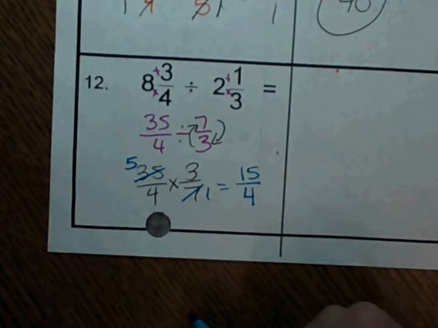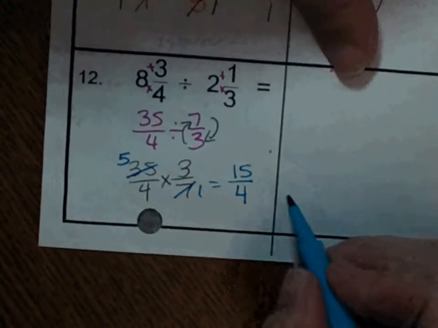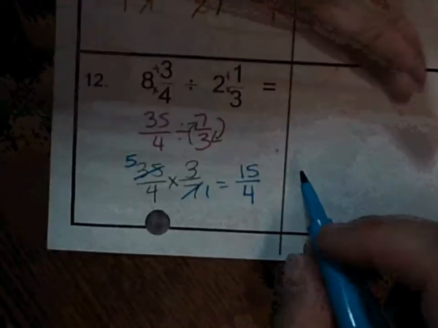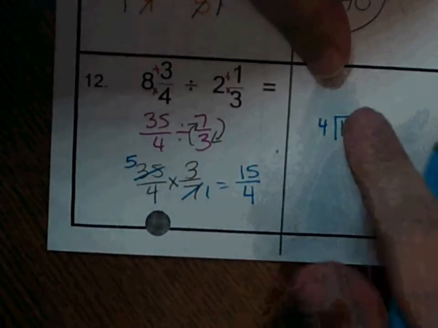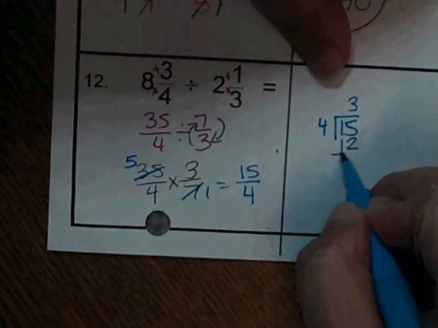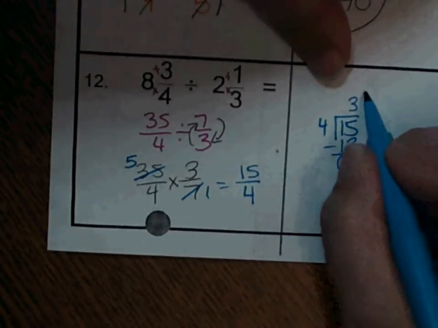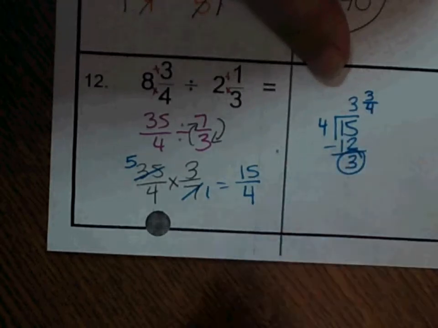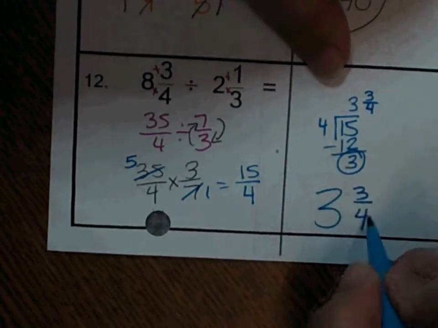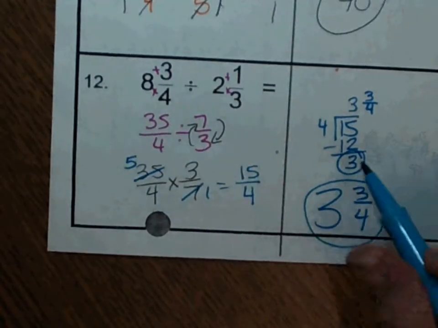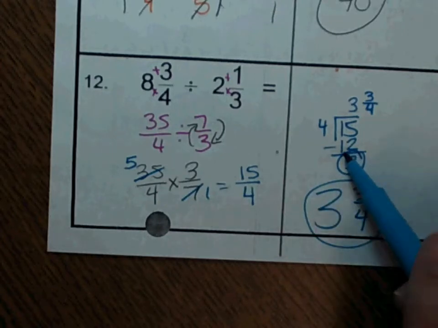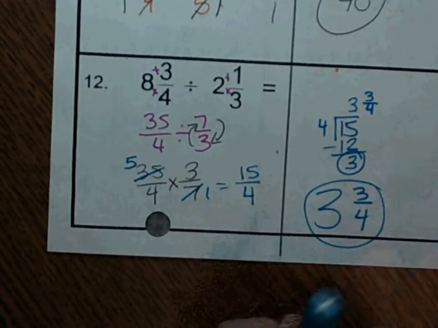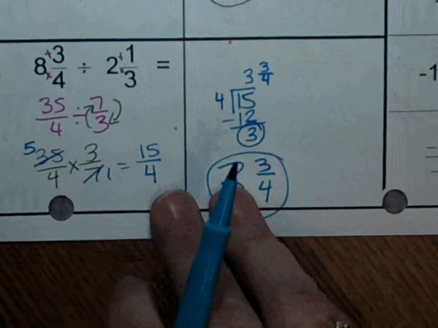Alright, that's really close, but I have to turn it back into a mixed number. So, how many 4s go into 15? Sorry. And if you're not sure, this is what you're really doing. You're dividing 4 into 15. 3. This remainder becomes my numerator, and my denominator stays the same. That's what we're doing in our head, if you can't do that in your head or you didn't understand. Because we're like, how many groups can I make? Oh, I can make 3 groups. Well, 3 groups would be 12 people, so 3 would be left over, and 4 would be the bottom. Okay? 3 and 3/4.